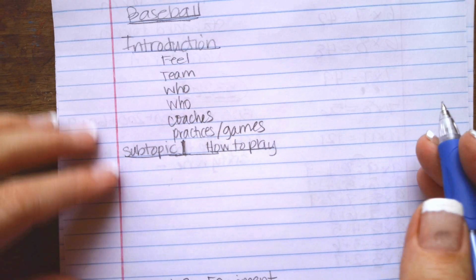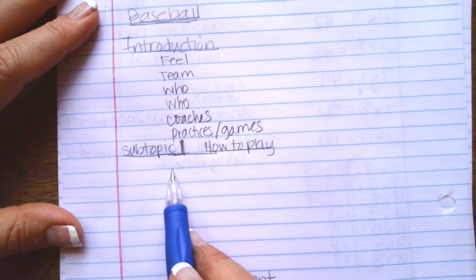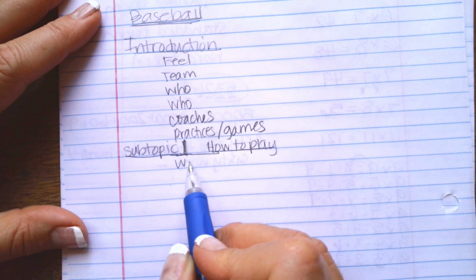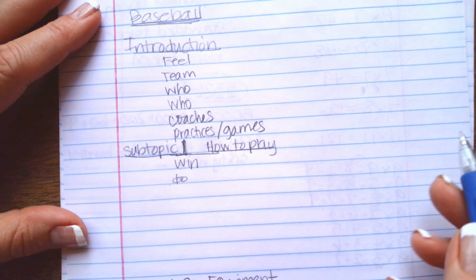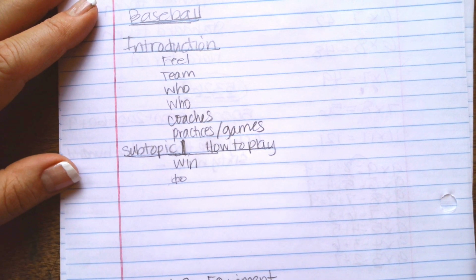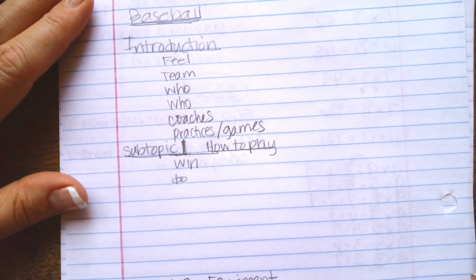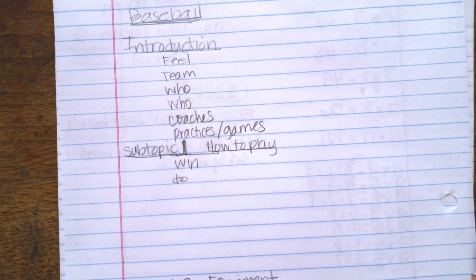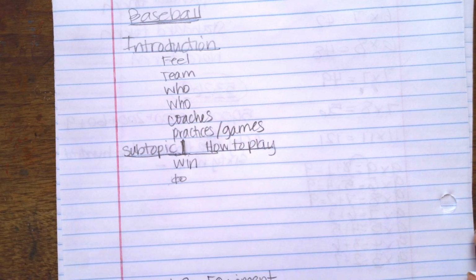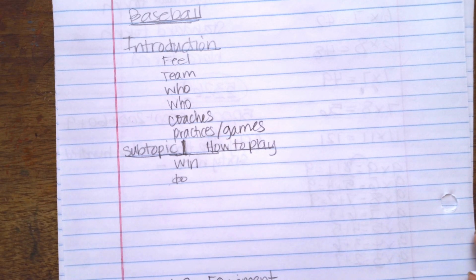Okay, how to play. So you're going to tell the reader how to play. How do you win? What do you do? So act like I'm an alien who came down from another planet and I have never seen a game of baseball before. What do you do? And you're going to say something like, the pitcher is the person who throws the ball. He throws the ball to the batter. The batter is the person who, and then you're going to explain that.